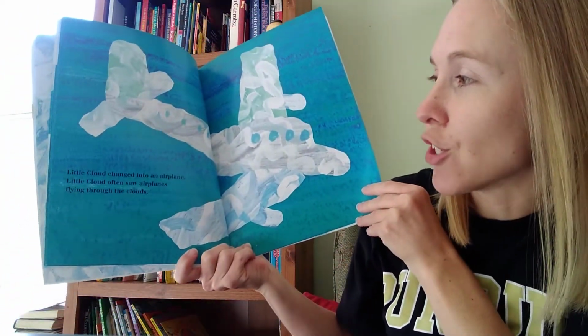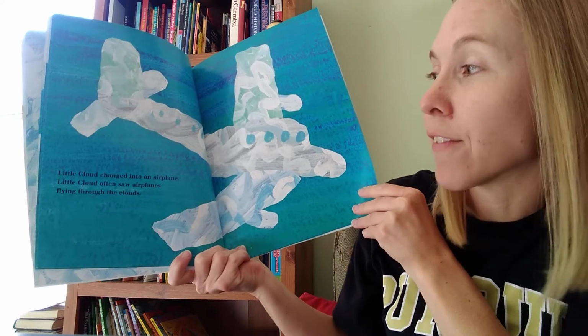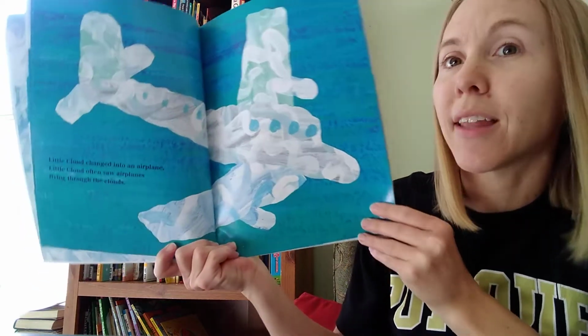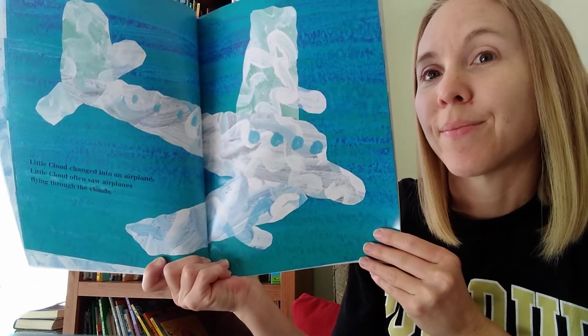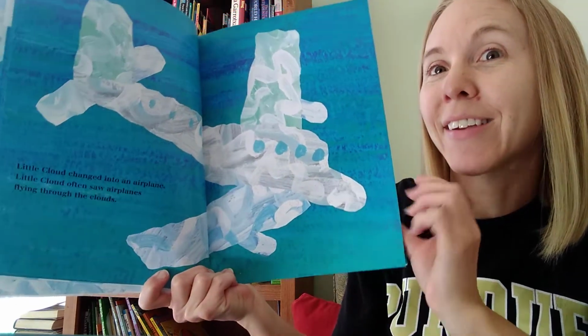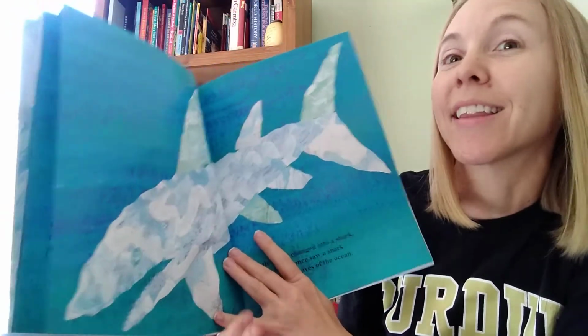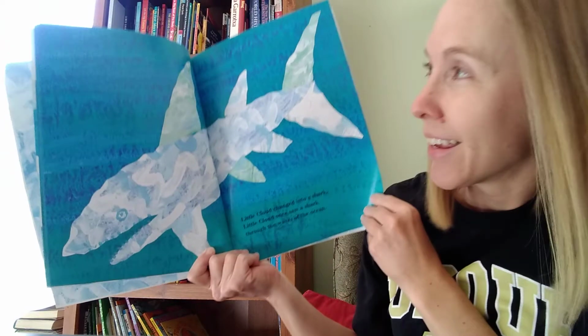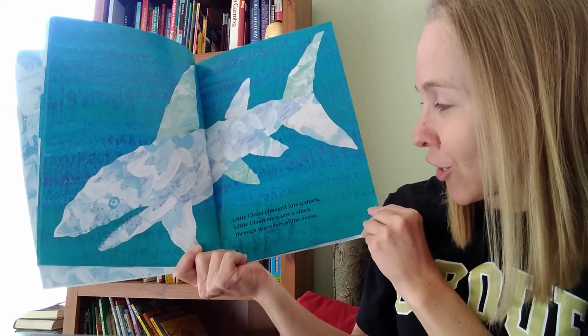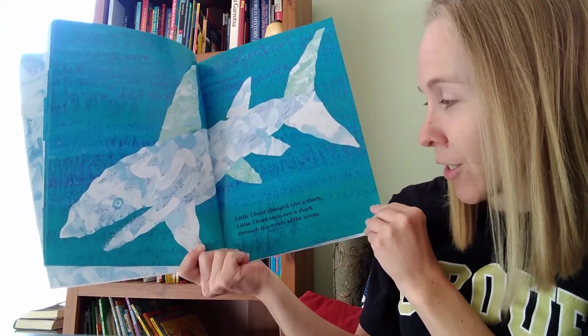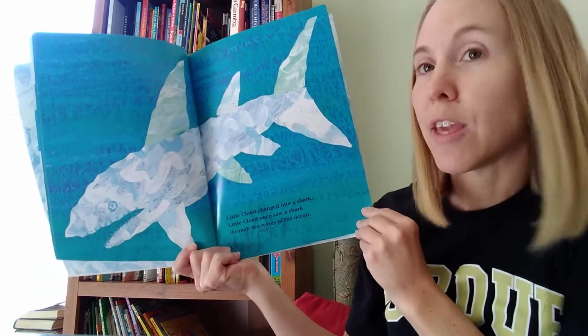Little Cloud changed into an airplane. Little Cloud often saw airplanes flying through the clouds. That is true. We see a lot of planes flying around here. You ever seen a cloud that looked like a plane? Little Cloud changed into a shark. Little Cloud once saw a shark through the waves of the ocean.